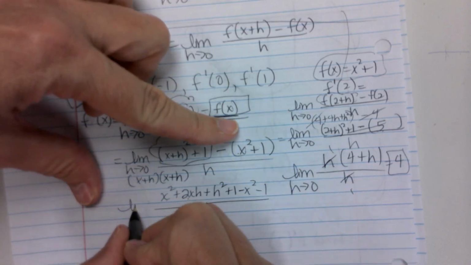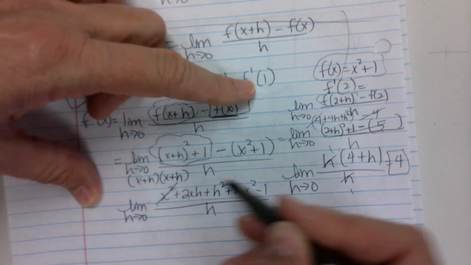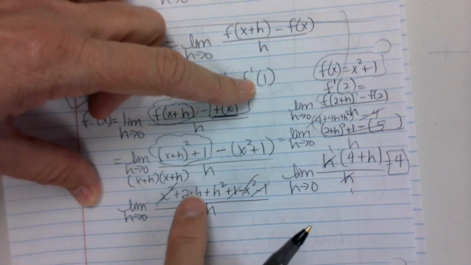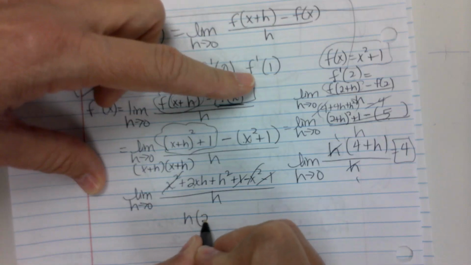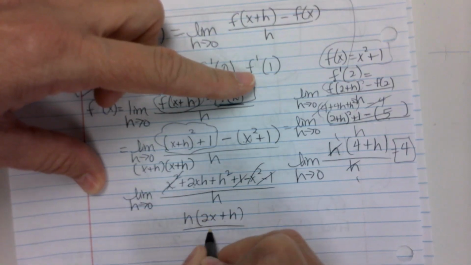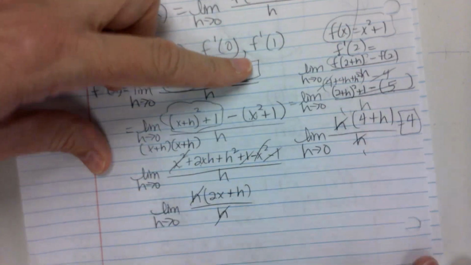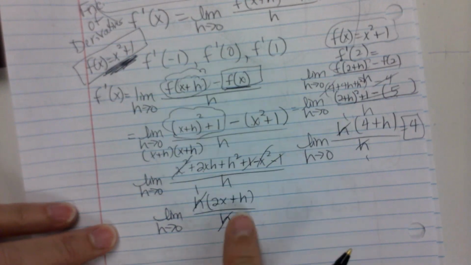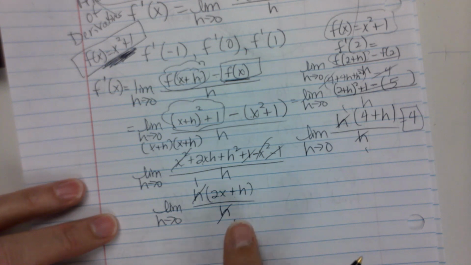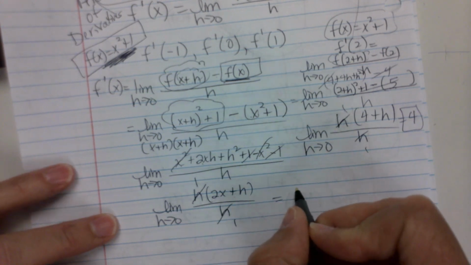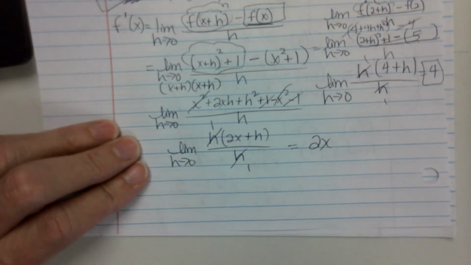And then just like it did on that one problem we did on the calculator page, the x's go away, the 1's go away, and everything else has a what in it? An h that can be factored out. There we go. H's are gone. Now what can I replace my remaining h with? 0. What is 2x plus 0? 2x plus 0 is 2x.